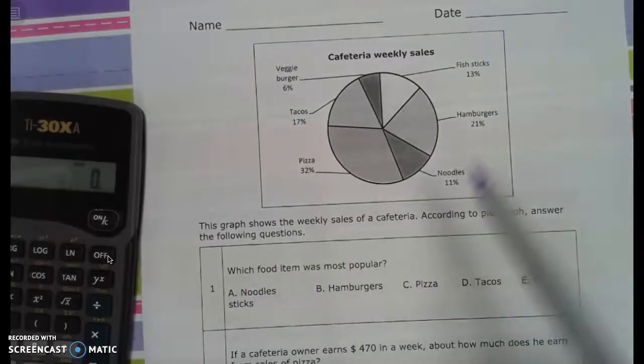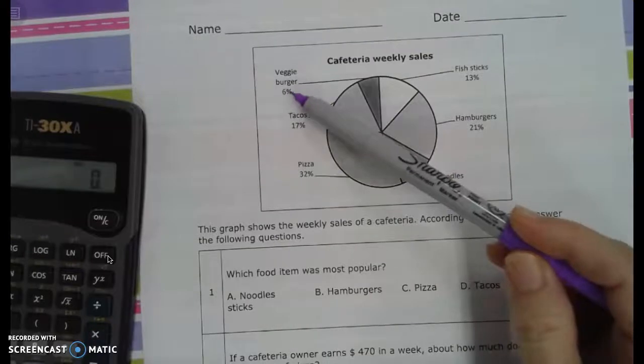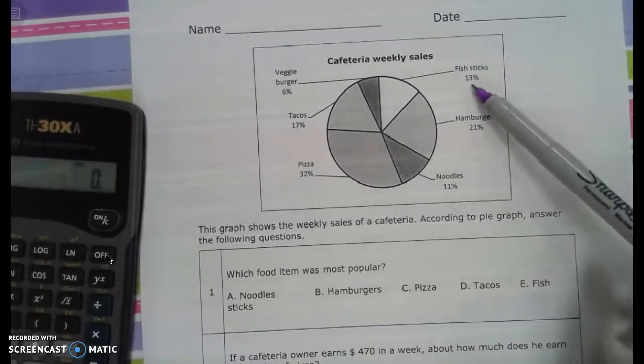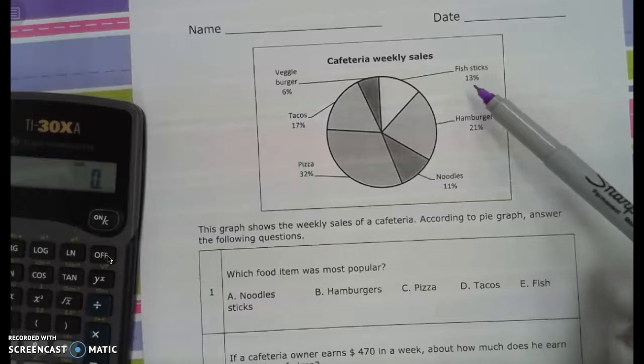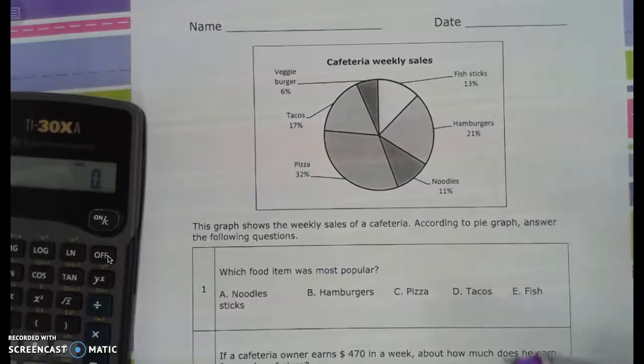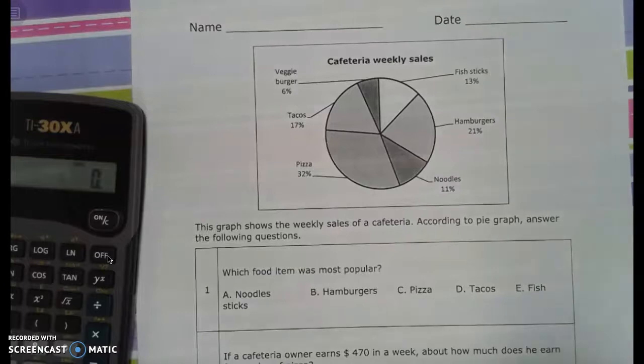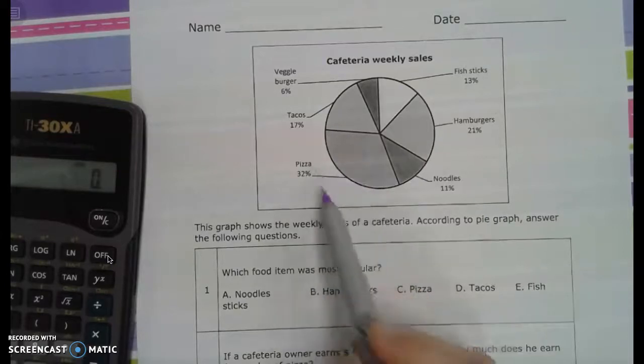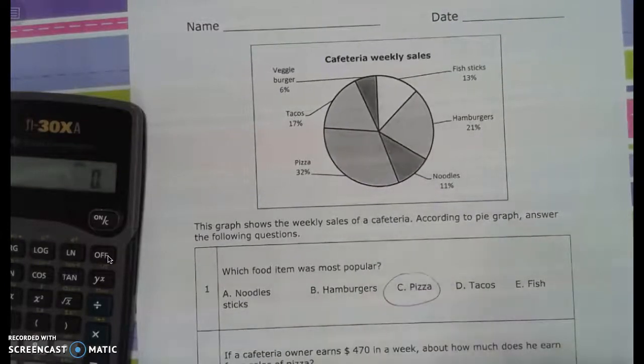If you look at the 6%, the 17%, the 32%, 11%, 21%, and then 13%, the most popular is going to be the biggest chunk, which is pizza, at 32%.